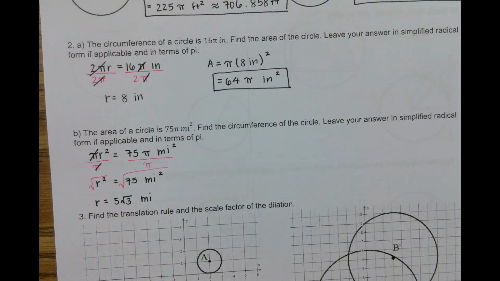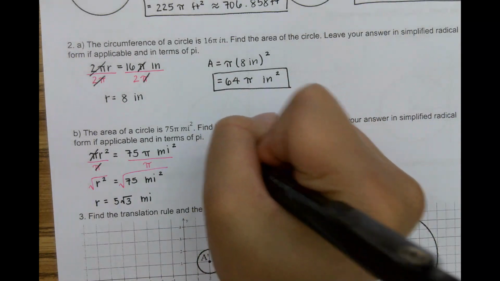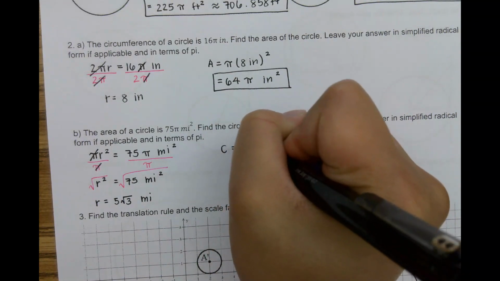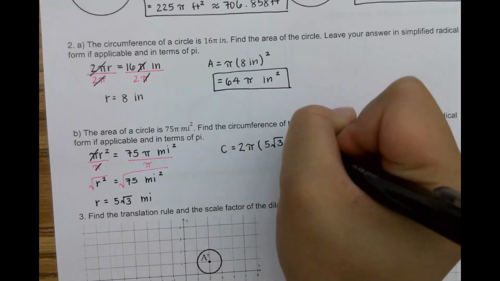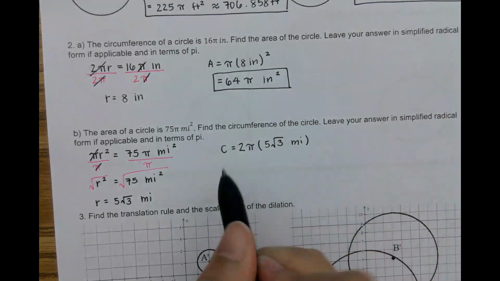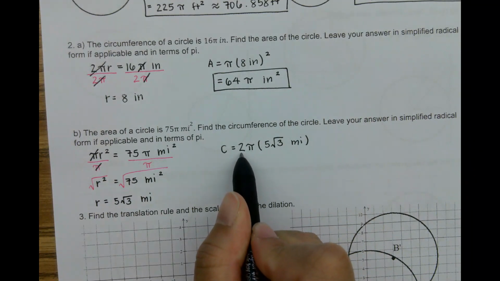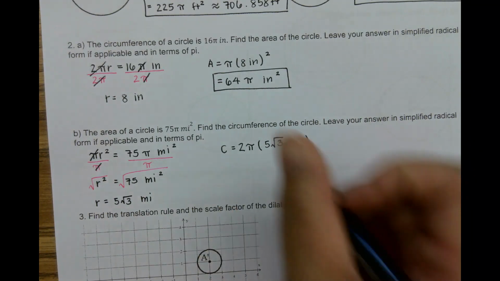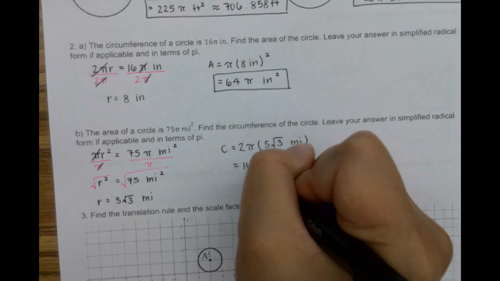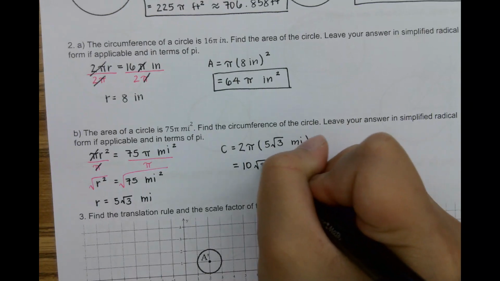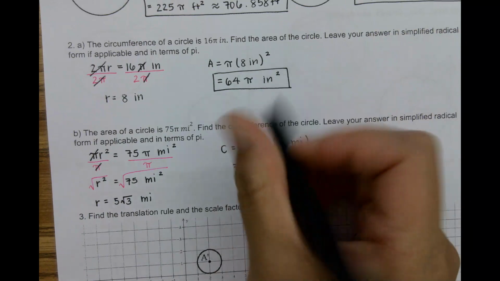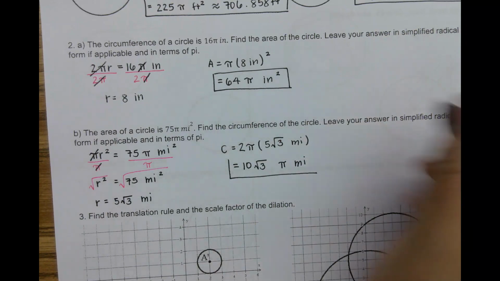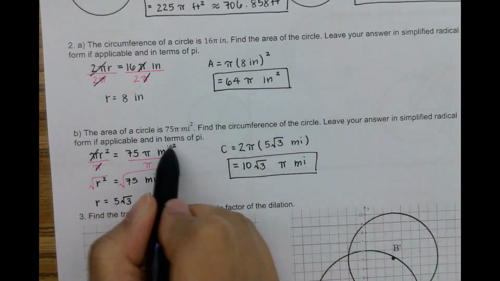Now, to find my circumference, circumference is 2 pi r. So 2 pi, and then my radius is 5 square root of 3 miles. Then multiplying everything outside a radical, so 2 times 5 is 10, pi, square root of 3, and miles. Okay. And this is my answer. It's in simplified radical form and in terms of pi.